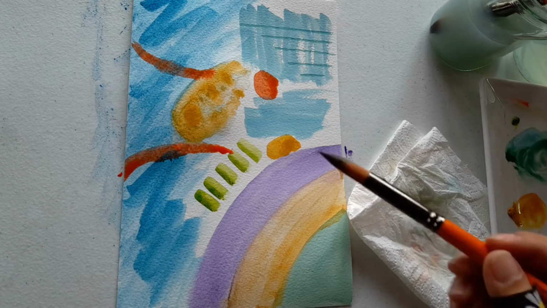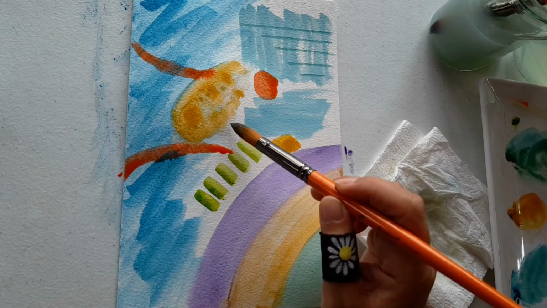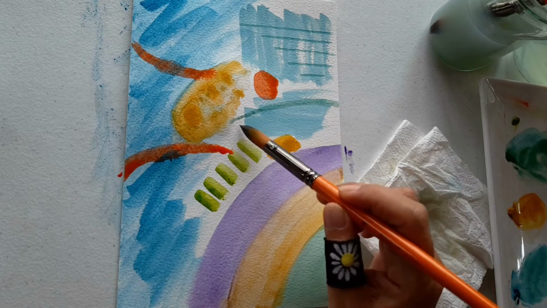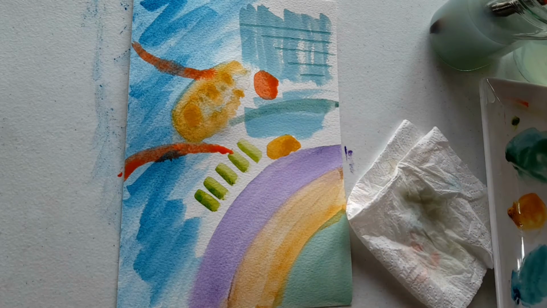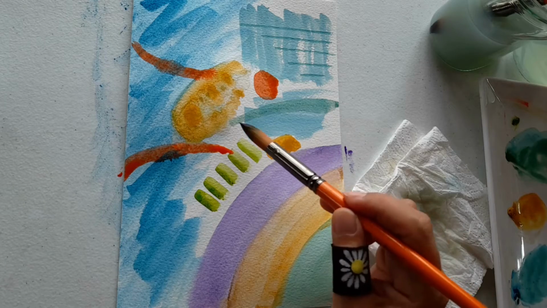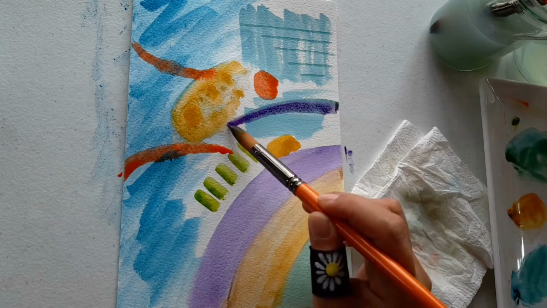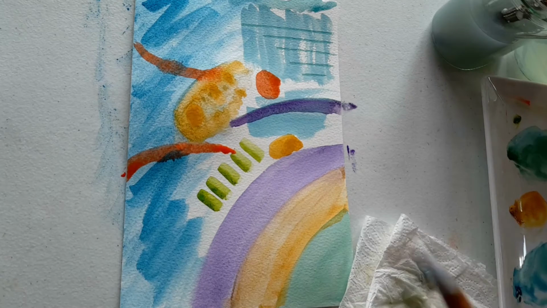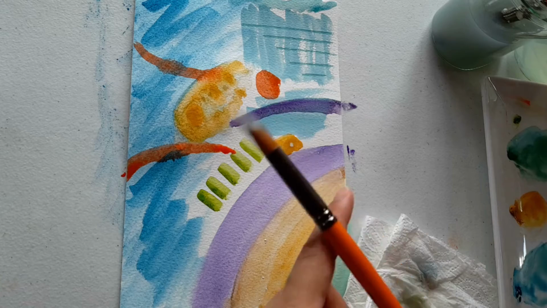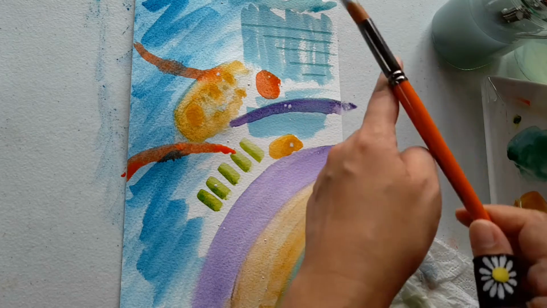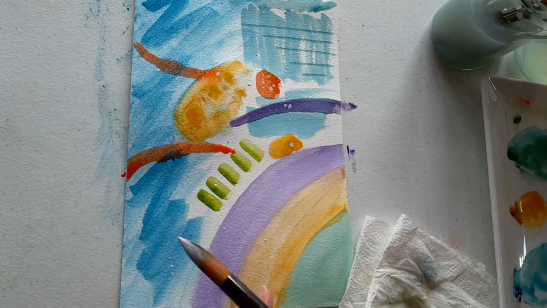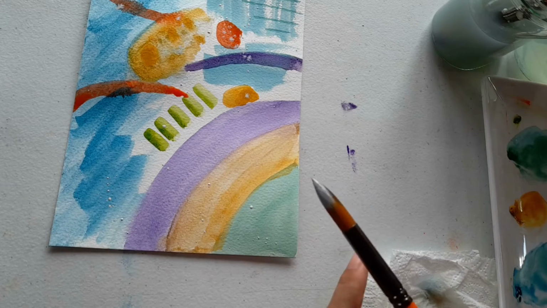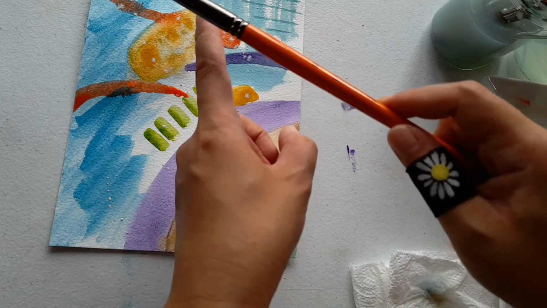And here. If you feel that you still need to add more color, just feel free to do it. And let's sprinkle some paint. I'm sprinkling some white paint, though I don't know if this will make any difference, but it's just fun doing.